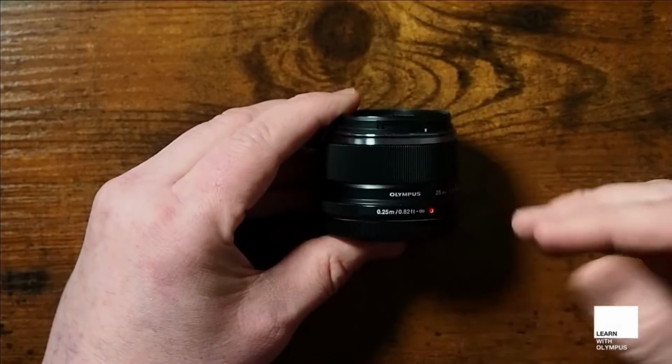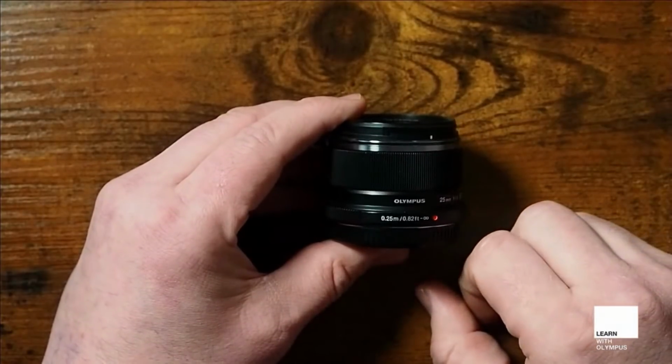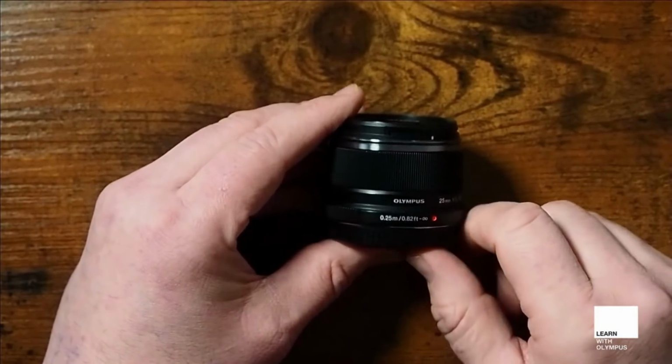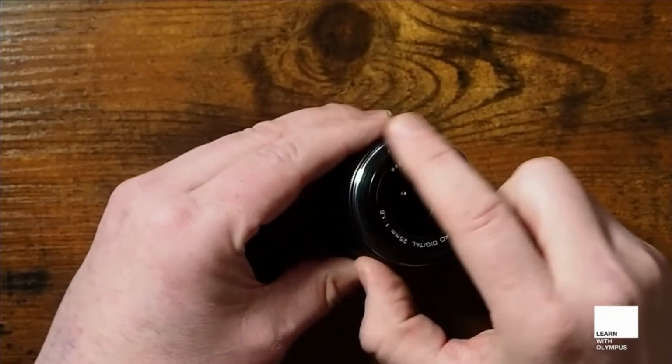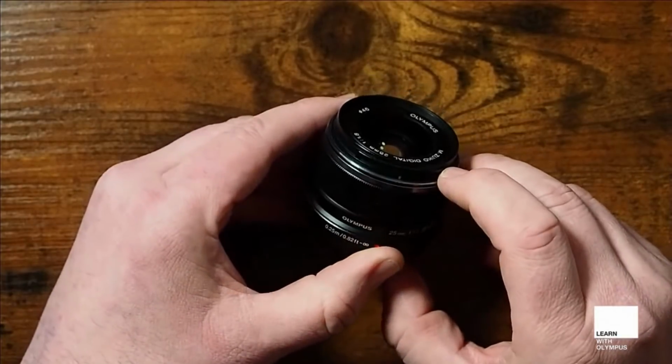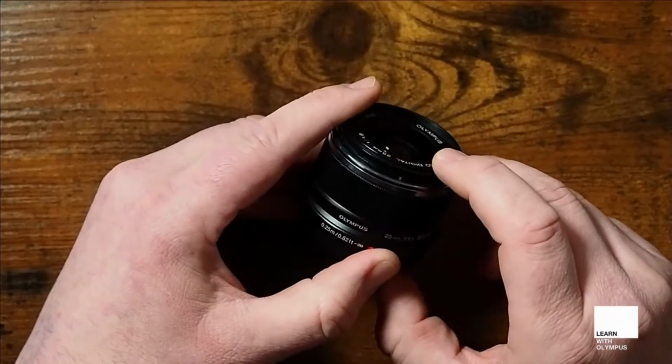Generally speaking, we tend to see that the longer the focal length, the further the focusing distance. It's not an absolute rule, but it's a general kind of rule. You've got 7 aperture blades, again in a circular diaphragm, creating that nice circular bokeh that we see in specular highlights and lights and things like that.